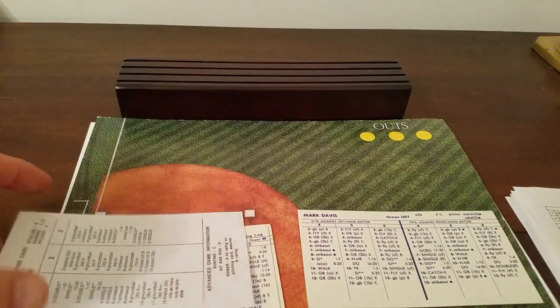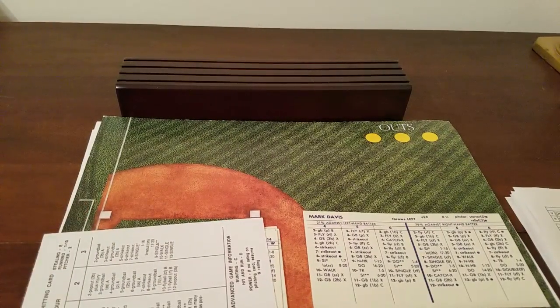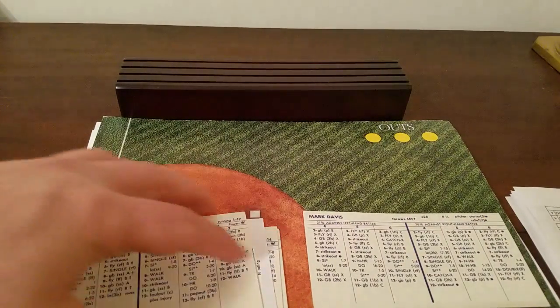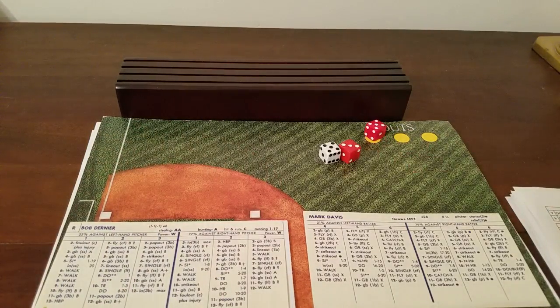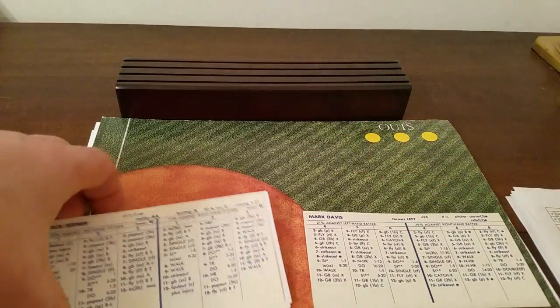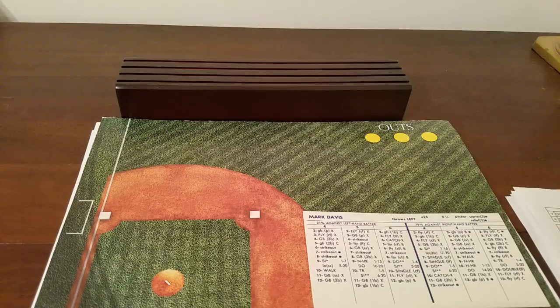2 outs now. And we're back to the top of the order for Bob Dernier. And Boa still at second. 5-8. 5-8 is a fly ball to center. That's going to end the inning. But the Cubbies pick up 3 runs, and they've given Sutcliffe something to work with here. We go to the bottom of the second inning. And it's Cubs 3, Giants nothing.